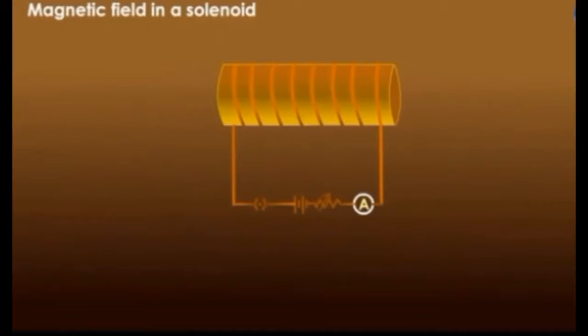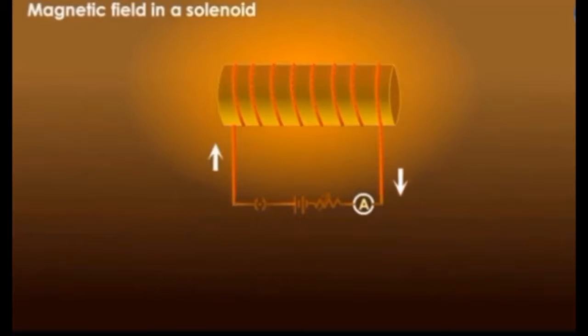Now look at the figure of a solenoid. When an electric current is made to flow through it, each turn of the coil behaves like a magnet. In figure A, current is flowing into the coil in a clockwise direction, so the left hand side of each turn of the coil acts as a south pole, whereas the right hand side of each turn acts as a north pole.